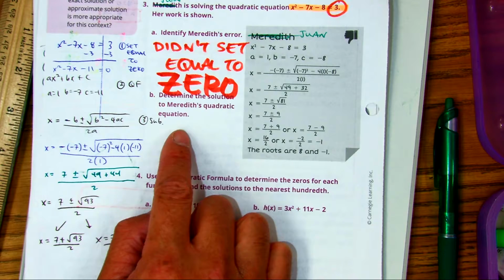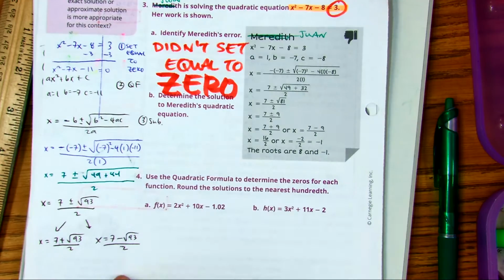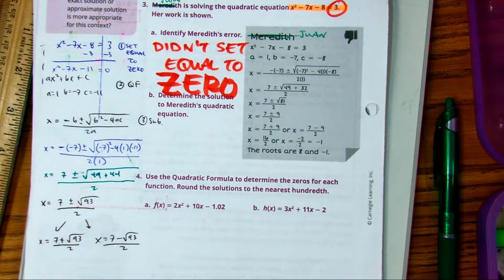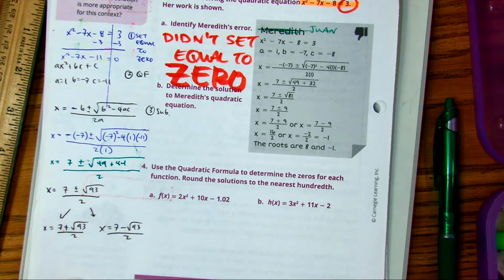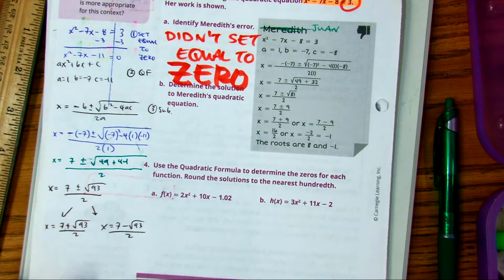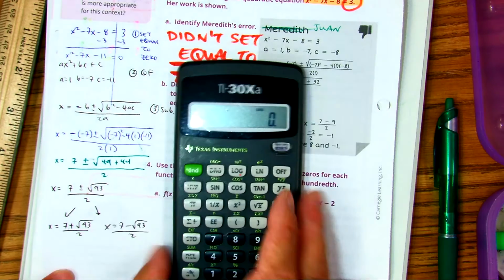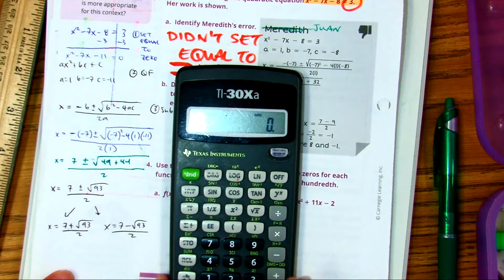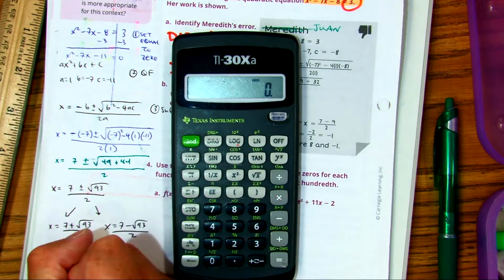Okay, then it says determine the solution to Meredith's quadratic equation. We already did that. And then let's just practice putting that in decimal form. Let's do that together. So if you have your test-approved calculator... Can I use that one? Pass it over. Alright, take a look at this calculator. This one does not have MathType. So I want to show you guys how I'm going to calculate this one right here.